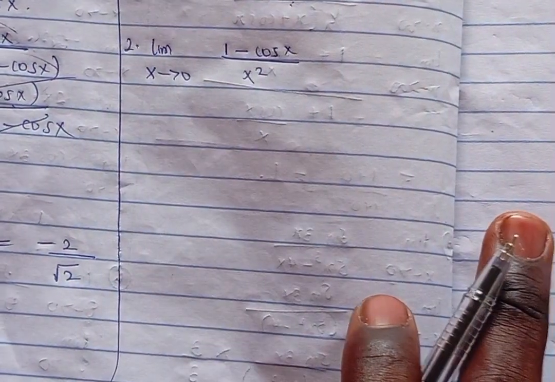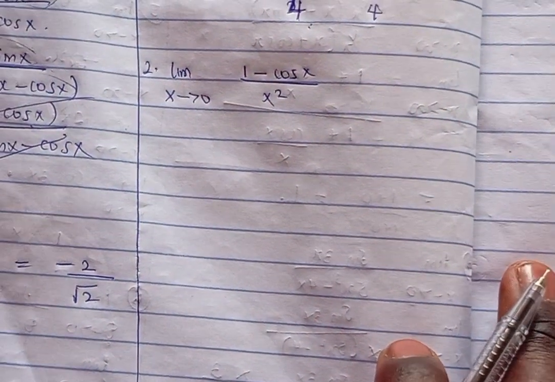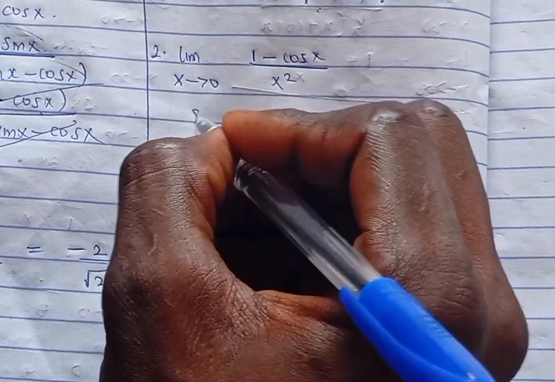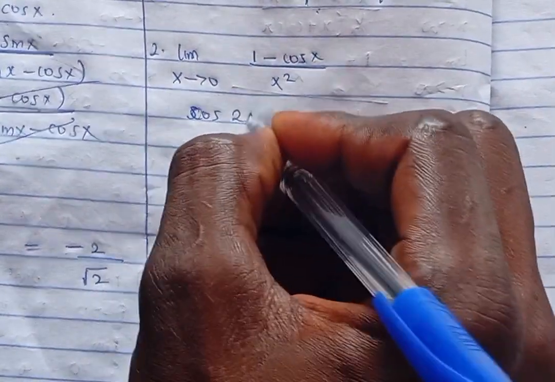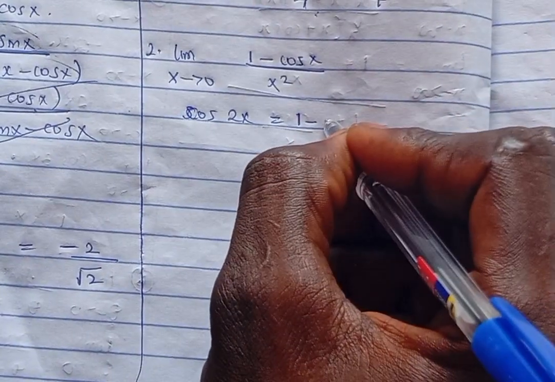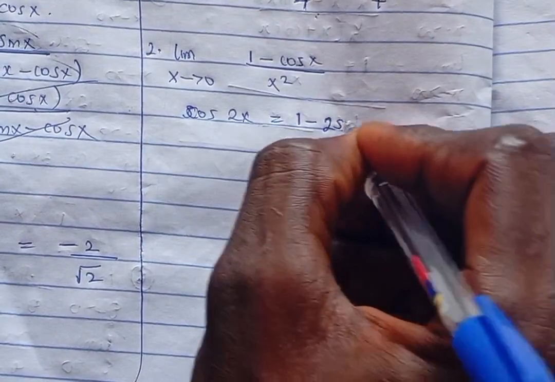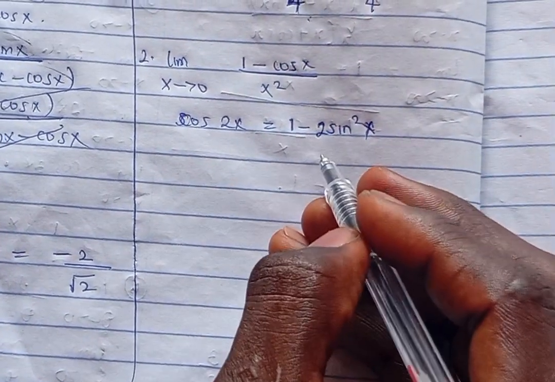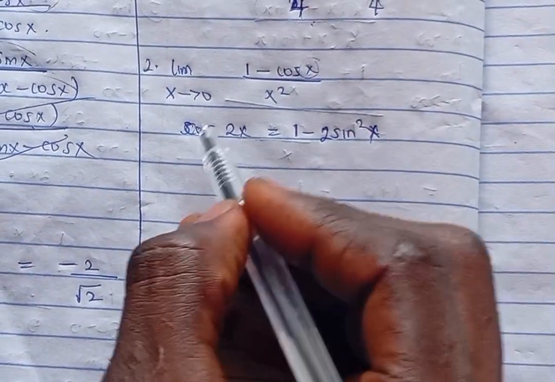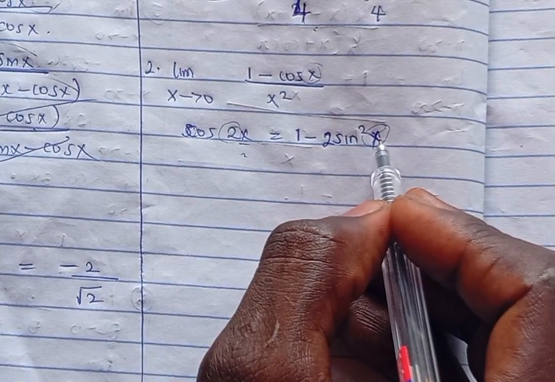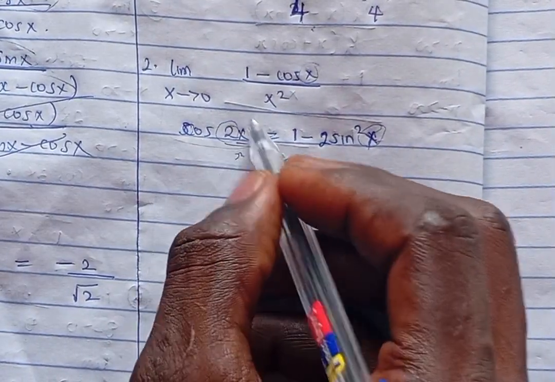So now, let me use trigonometric identities. If you watch the trigonometric identities video that I posted earlier, there is something like cos 2x is equal to 1 minus 2 sin squared x. But this one is only for x, so it means x over 2, because we divide by 2 to get cos x.